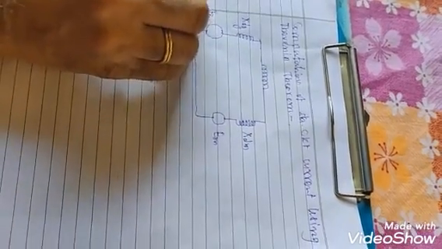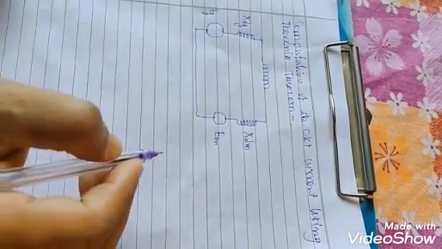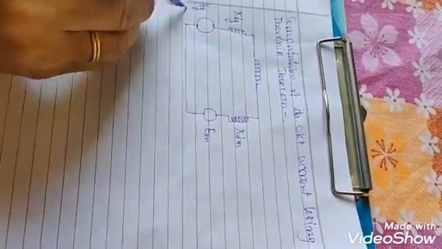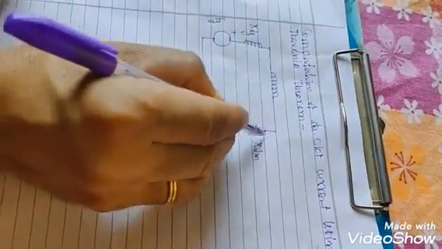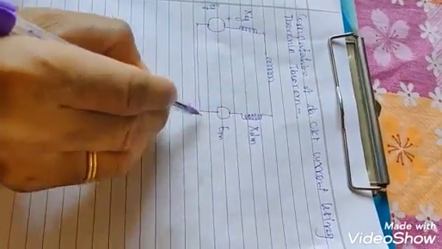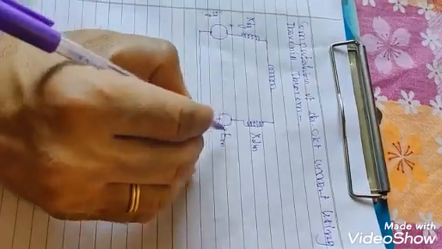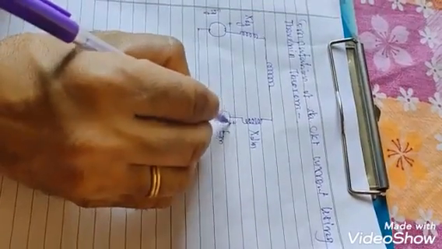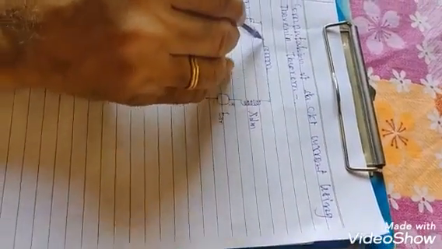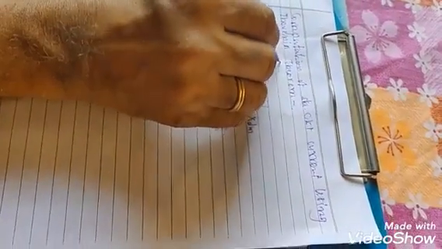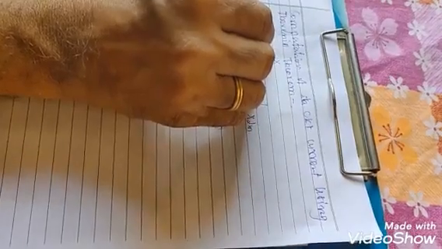EMF induced in the generator is EG. This synchronous generator is feeding power to the synchronous motor. This is EM back EMF. This is positive, this is negative, and this is the reactance of the transmission line. Reactance of the transmission line is X.